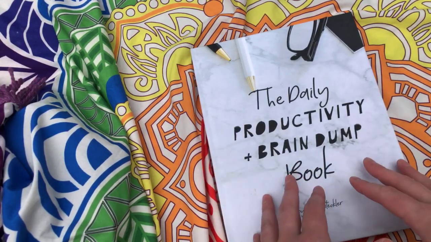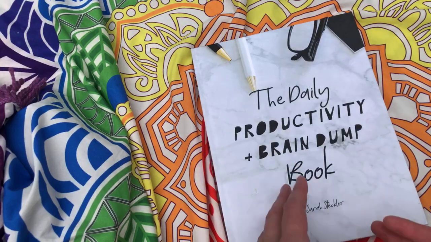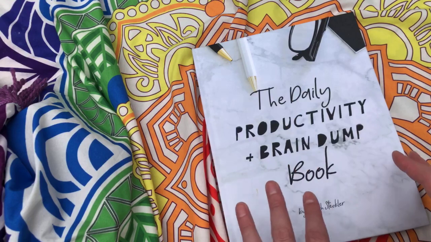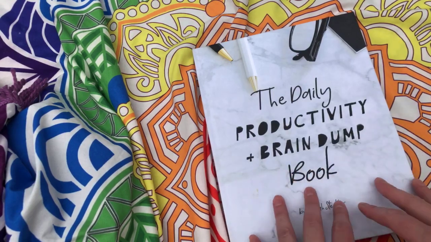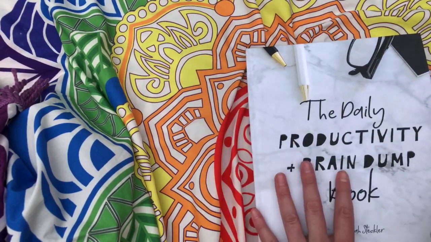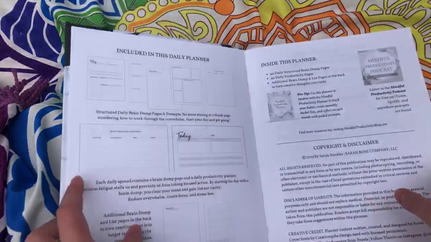So today I'm going to show you some of the templates that are inside this book, as well as how to really use the daily productivity page effectively. And then I'm going to give you an example of how I used it today with something I call the 3-pillar rule.